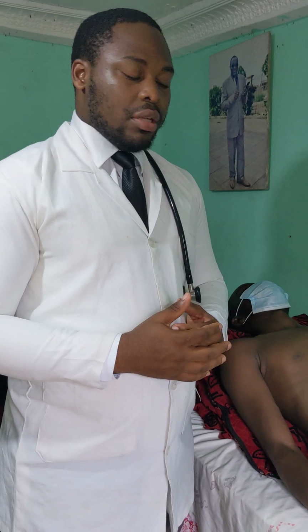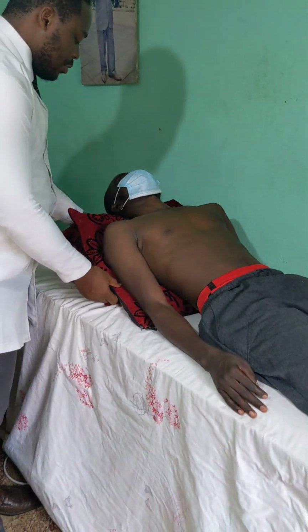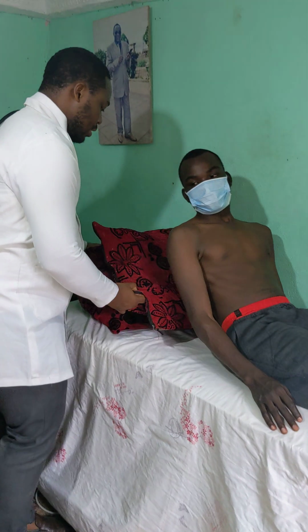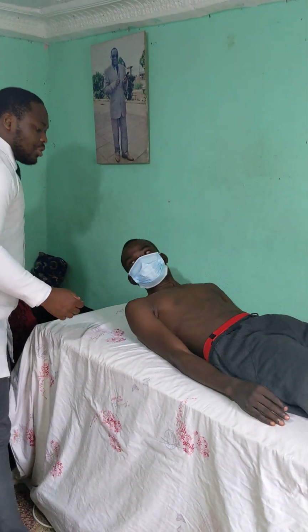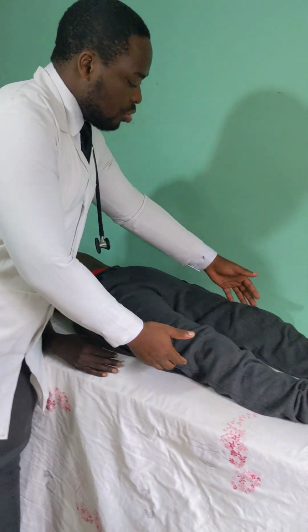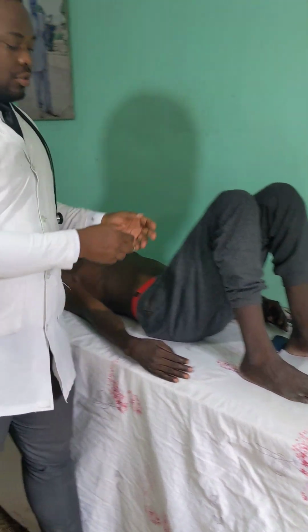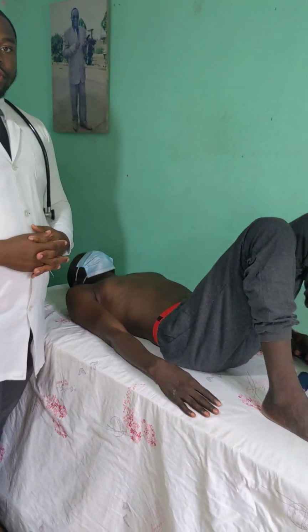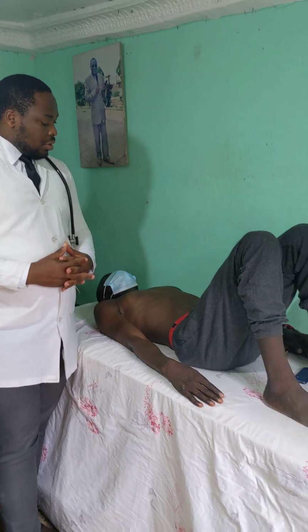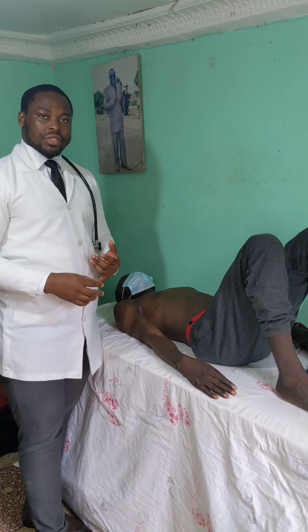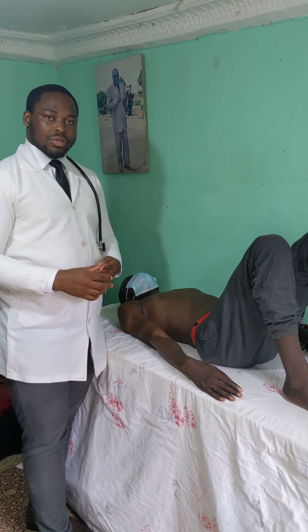For the abdominal examination, you have to start by positioning the patient. In an abdominal examination, the patient should lie completely flat, and then you should flex both knees. As such. Now, when doing the abdominal examination, you still use the same mnemonic: inspection, palpation, percussion, and auscultation.